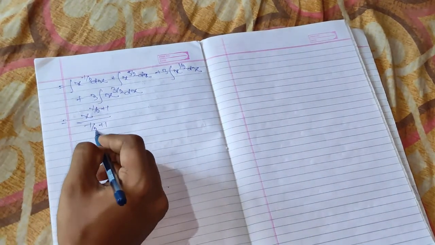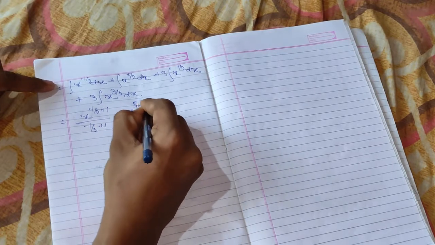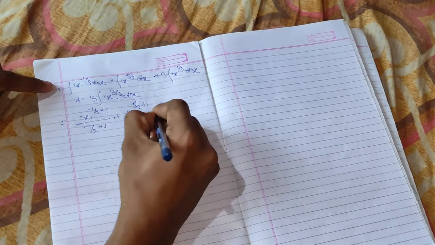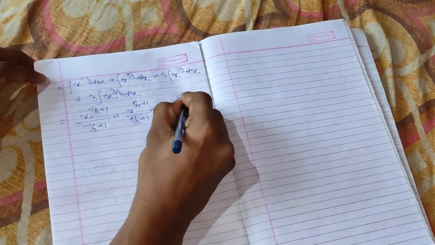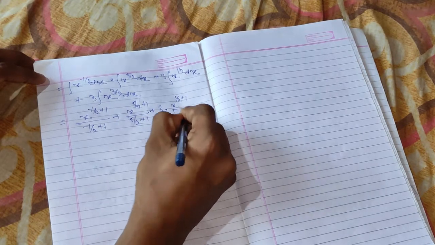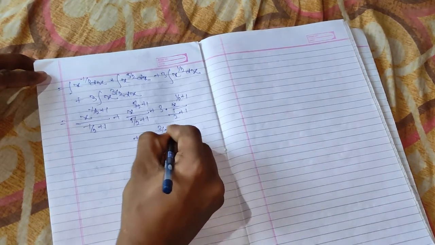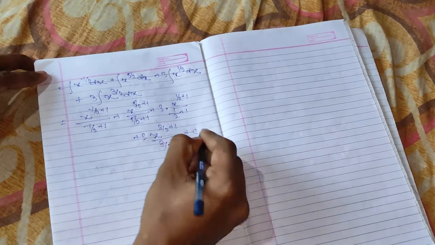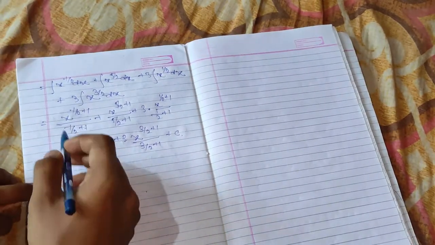x to the power 1/2 plus 1, plus x to the power 5/2 plus 1 divided by 5/2 plus 1, plus the constant term separately, plus x to the power 1/2 plus 1 divided by 1/2 plus 1, plus 3x to the power 3/2 plus 1 divided by 3/2 plus 1, plus c, where c is a constant. So now we will solve all the terms.